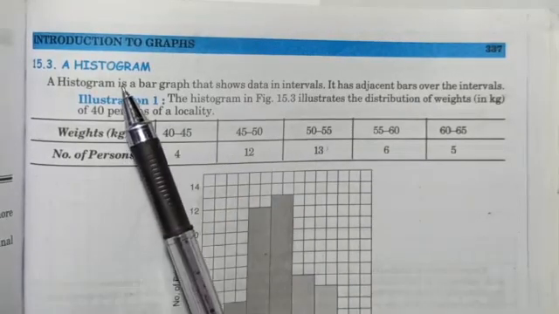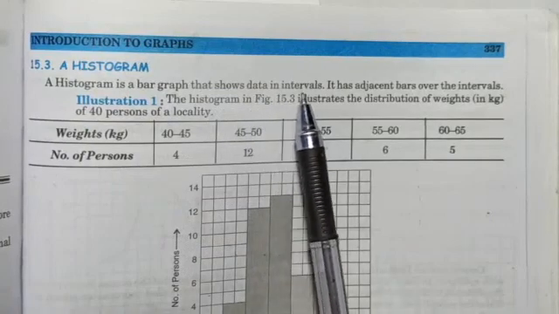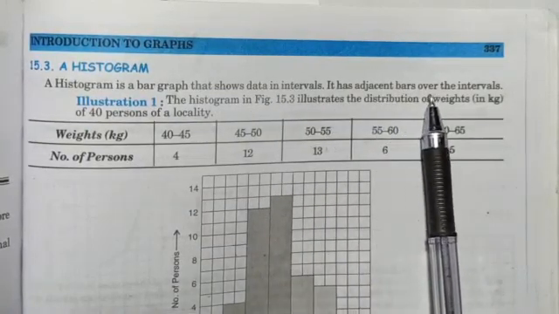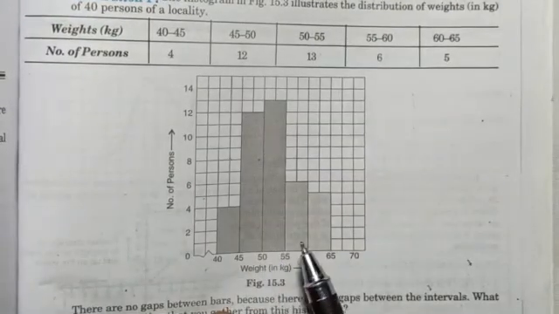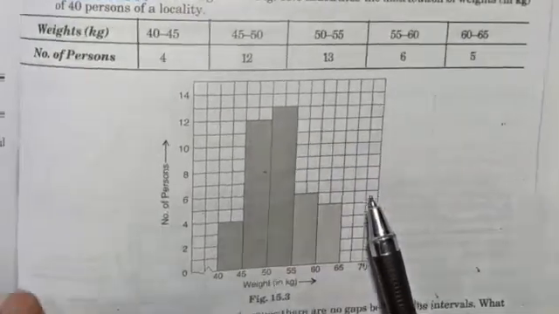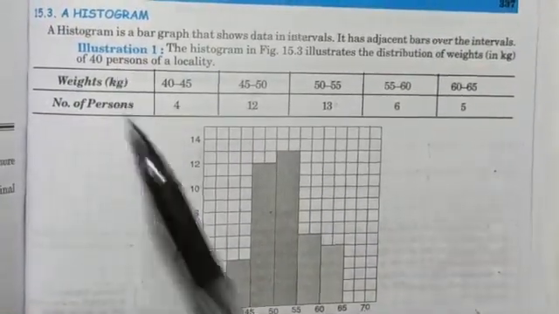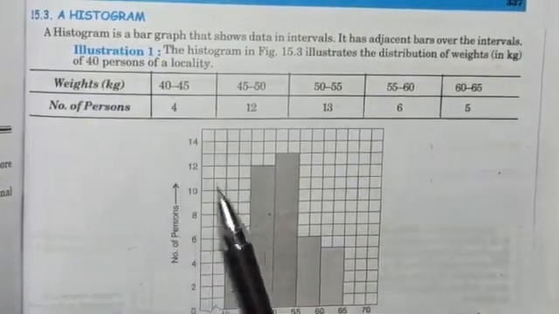Next is histogram. A histogram is a bar graph that shows data in intervals. It has adjacent bars over the intervals. This is an example of histogram. Illustration 1.